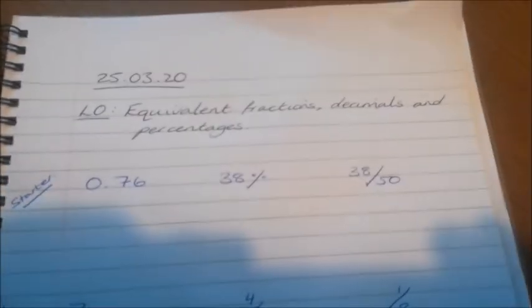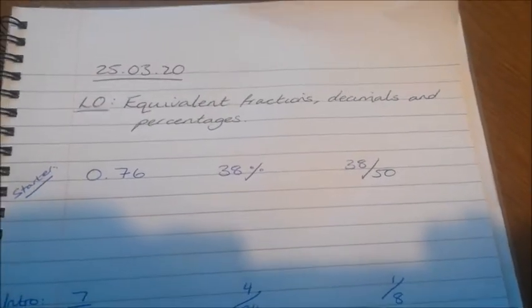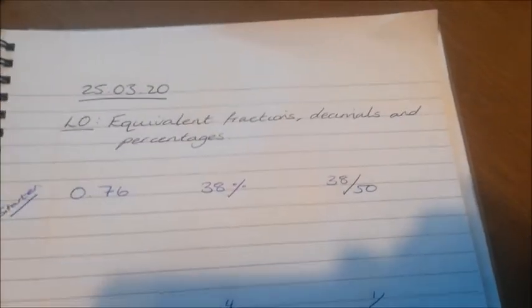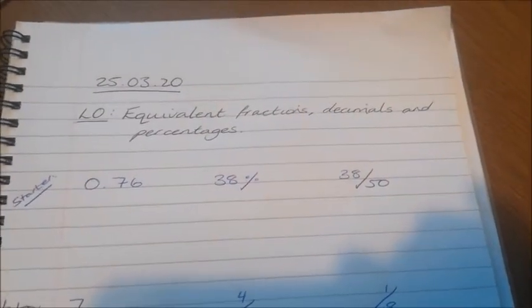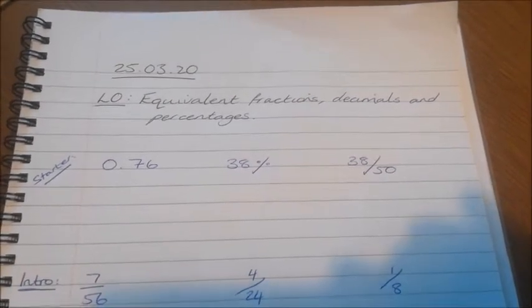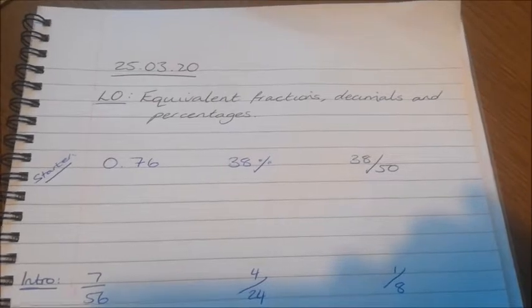Okay, today then we're going to look at equivalent fractions, decimals and percentages. Again, we're just building on from the work we've already done this week, and hopefully it should be fairly, not necessarily easy, but fairly logical, as it is a clear progression.